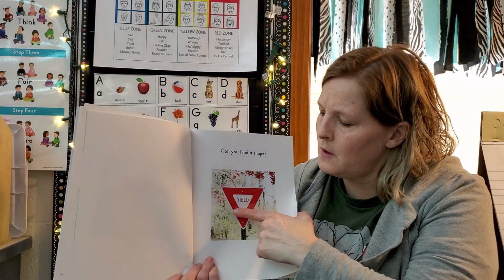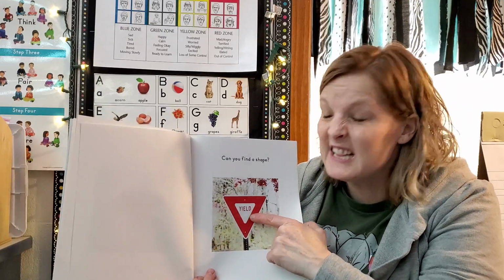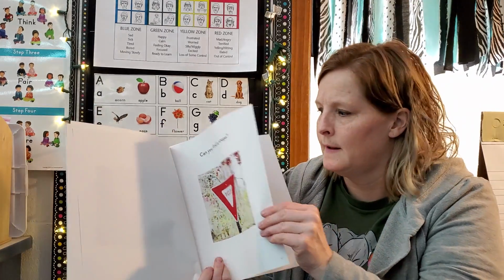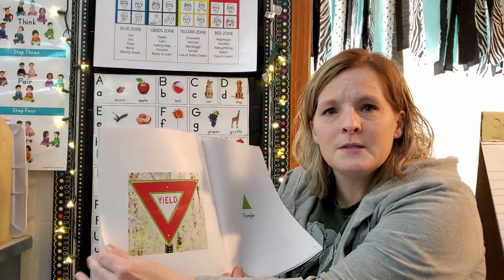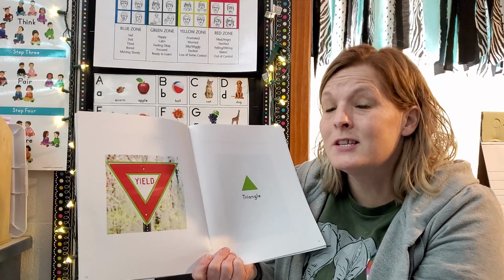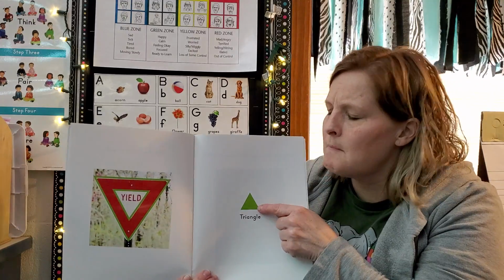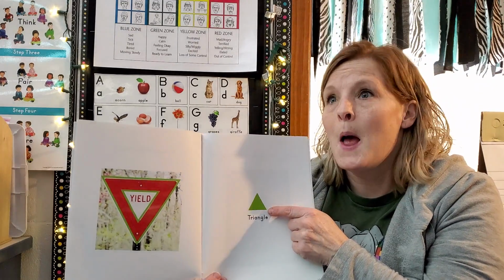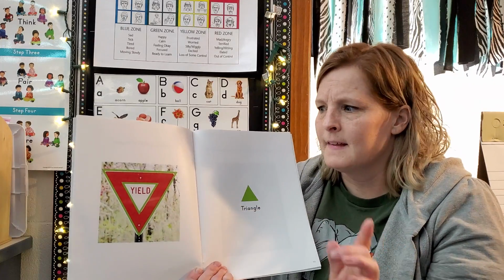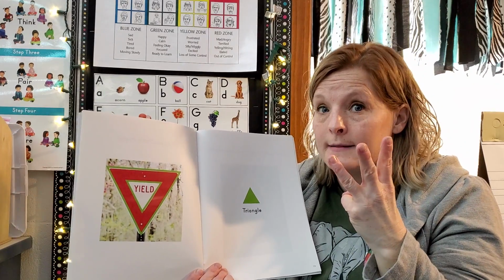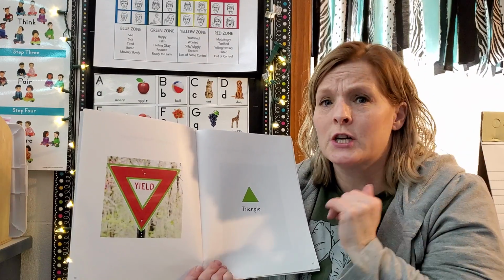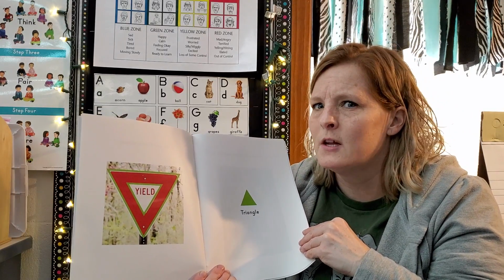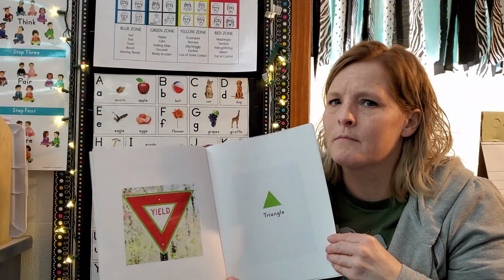1, 2, 3. I even see the same white shape in the middle that has 3 sides too. What shape do you see? It is a triangle. Did you notice that they made the triangle look like this? Because a lot of times we see triangles like this, but if there's 3 sides, no matter which direction it's turned, it's a triangle. Do you know what the word says?